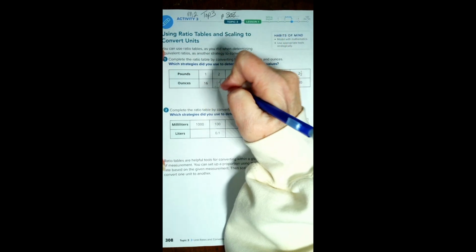So if 1 pound is 16 ounces, then 2 pounds is 32 ounces. Now 1 1/4 pounds. Well, if we know 1 pound is 16 and 1/4 of a pound is 4, then 1 1/4 is 1 plus 1/4, so 16 plus 4 gives us 20. And then half of a pound: half of 1 is half, so half of 16 is 8. Okay, that was fairly straightforward to do.